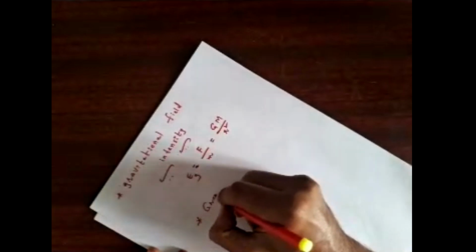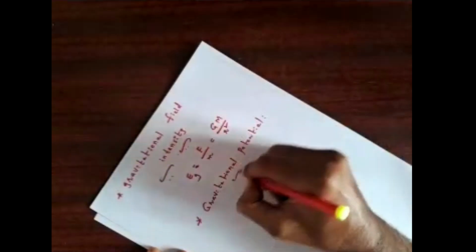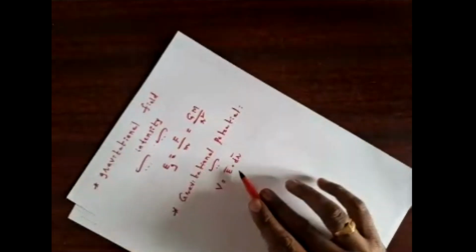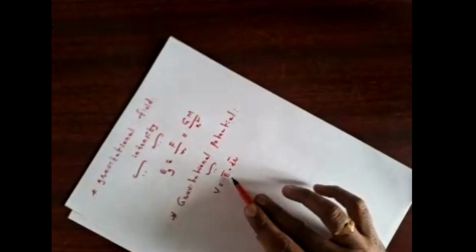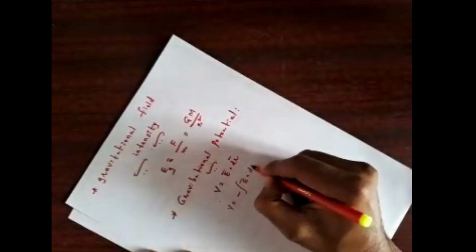With that we are taking another one, that is gravitational potential. What is the gravitational potential? The gravitational potential V is equal to E bar dot dr bar. V, the gravitational potential, is a scalar physical quantity, so the dot product of the two vectors is a scalar. E bar is one vector, dr bar is another vector. In the form of integration, V is equal to minus the integral of E bar dot dr bar. Like that we consider the gravitational potential.